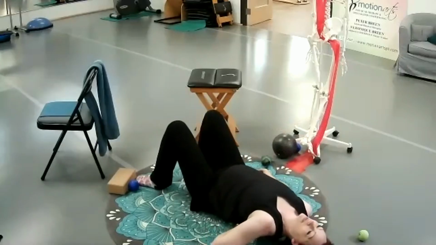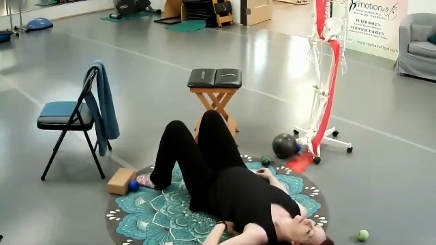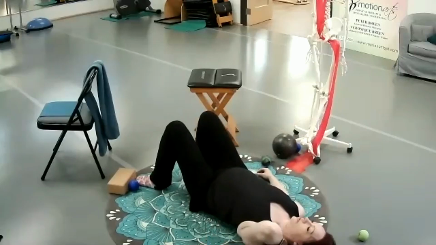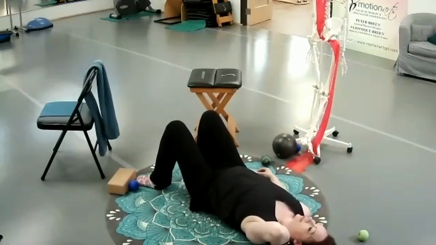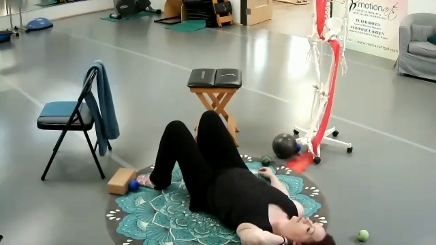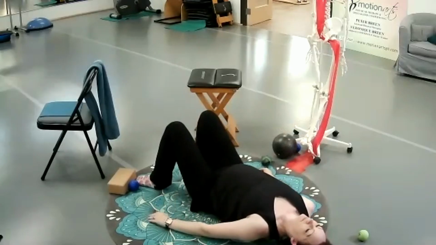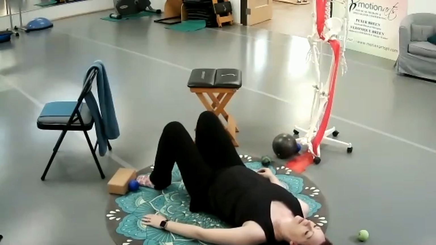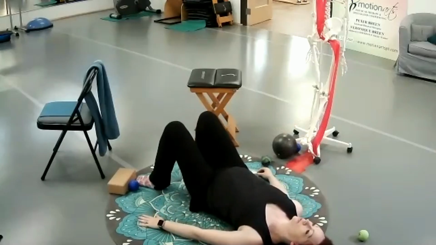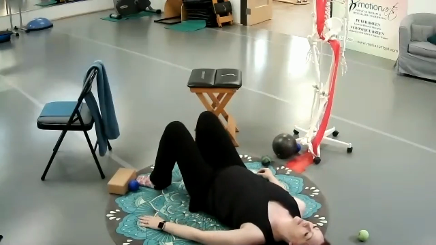You can go a teeny bit higher towards almost the upper trap area, towards the C7 area, not into the neck, just still into the shoulder. Press down gently, rolling the dough towards the spine, and then release.